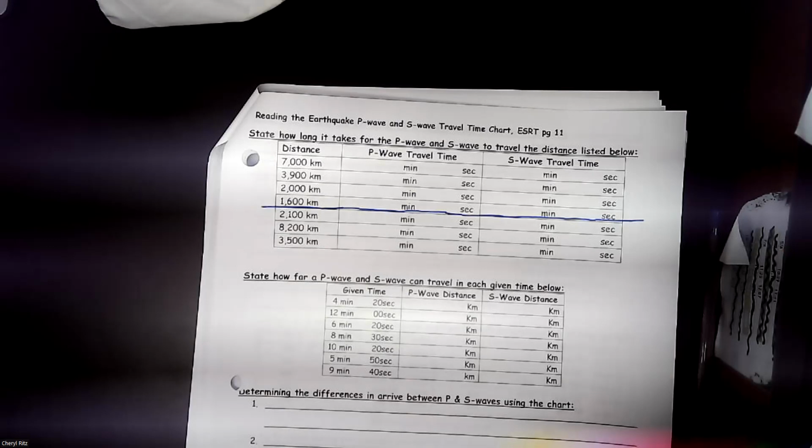You've got to go up. Remember that it was 20? So that's 20 seconds, 4 minutes. Go to 4:20. Follow the line over. Now follow that line down.